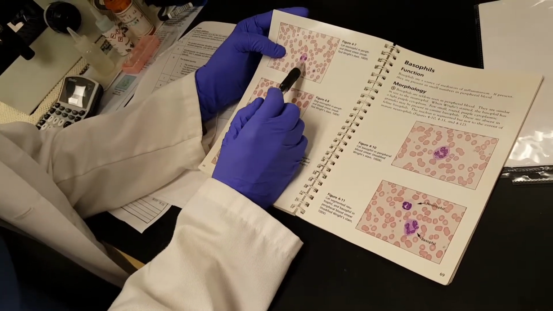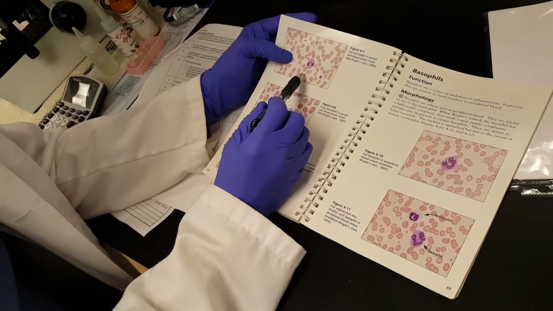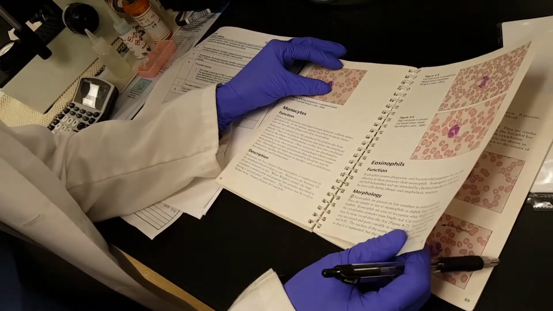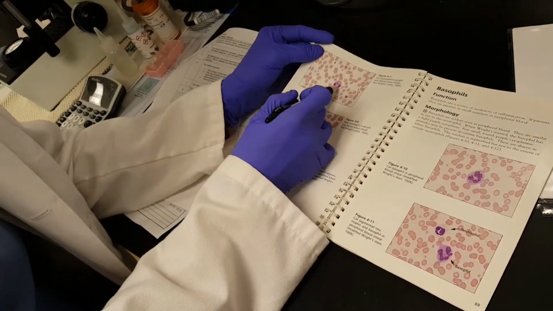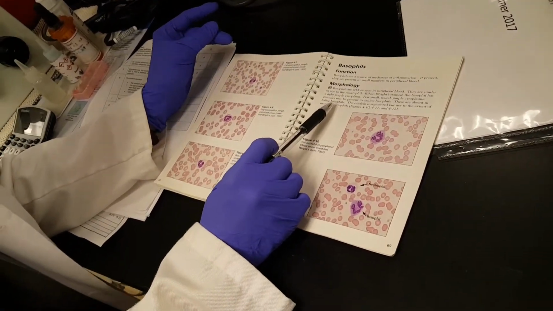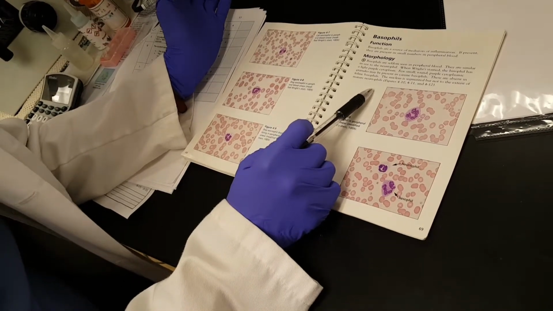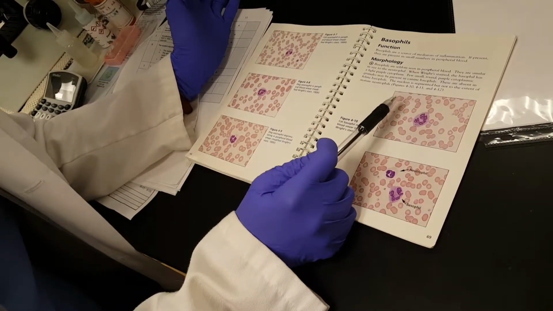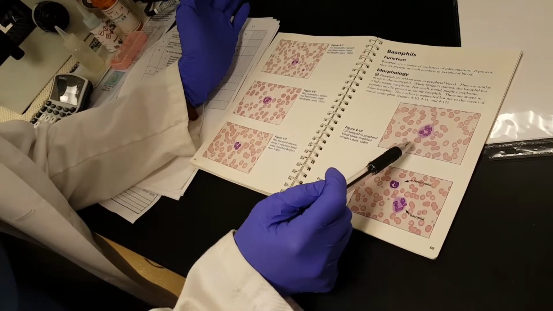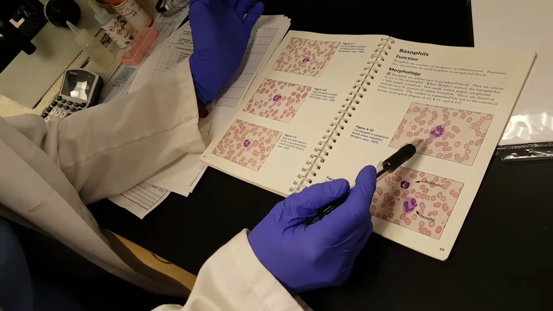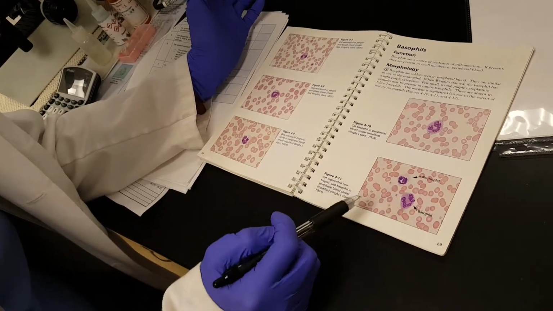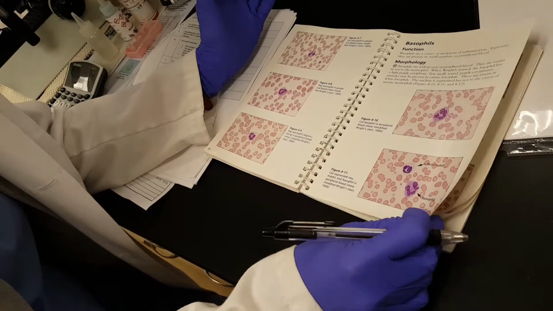Eosinophils, which we did not see today, you're going to see less often. They kind of have this basophilic stippling in there, and they stain more pink. And then our basophils over here are another one that we're hardly ever going to see. They stain a light purple in their cytoplasm, and they have purple cytoplasmic granules. So you can see here the difference between a neutrophil and a basophil. Again, we don't see those very often.